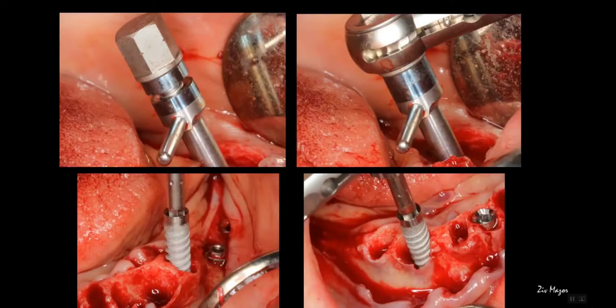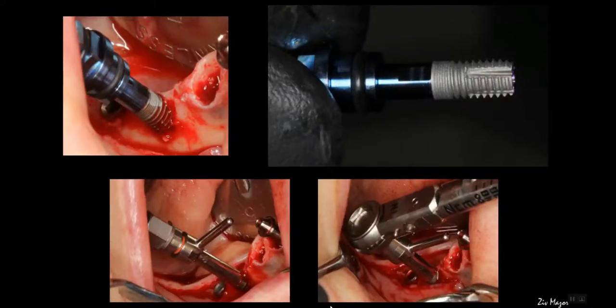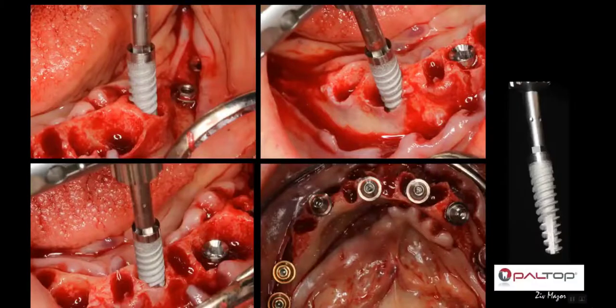And I mostly prefer those implants, not only because of their fine initial stability and surface area, but also the polished neck, which is a big advantage preventing future peri-implantitis. Those are the implants that open up in the back. And again, those are the implants in the front.